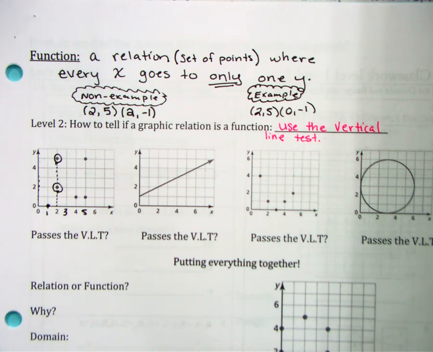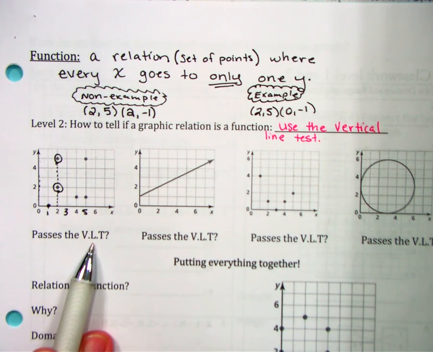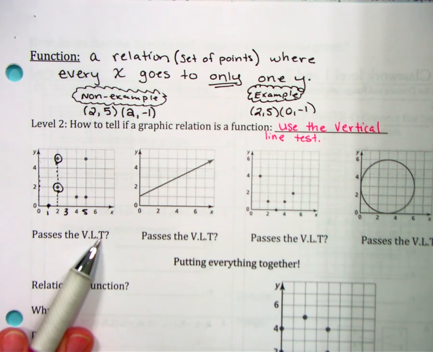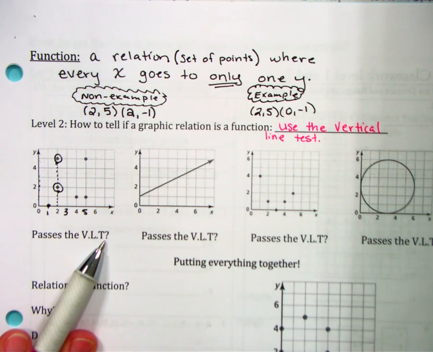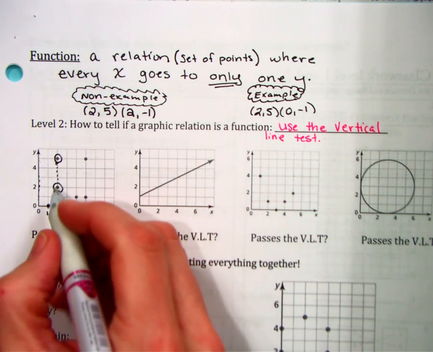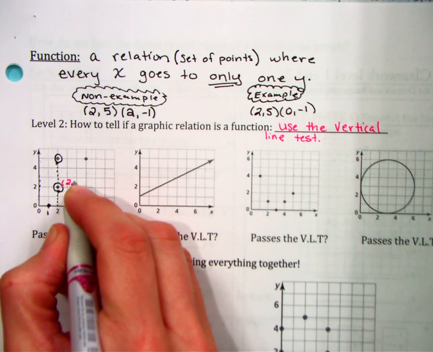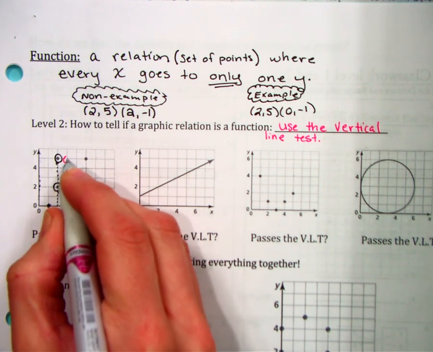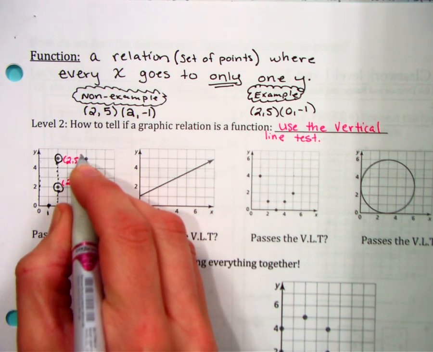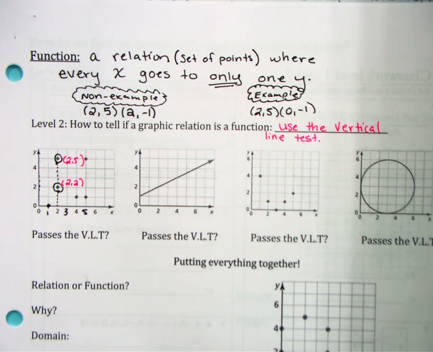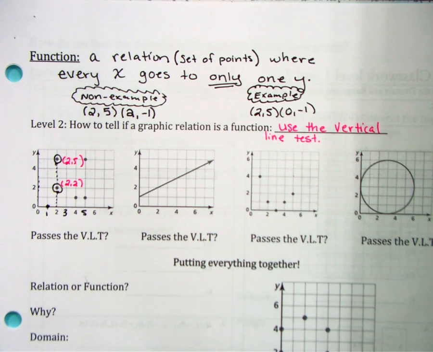So right here, this first one that we did, it says, does it pass the vertical line test, the VLT? Well, we said no, because this was the point (2, 2), and this was the point (2, 5). So 2 went with 2 different y values, which is not okay in a function.